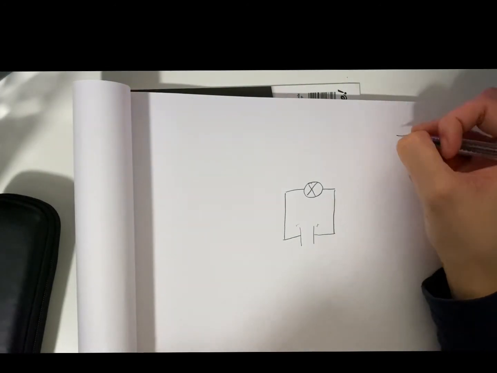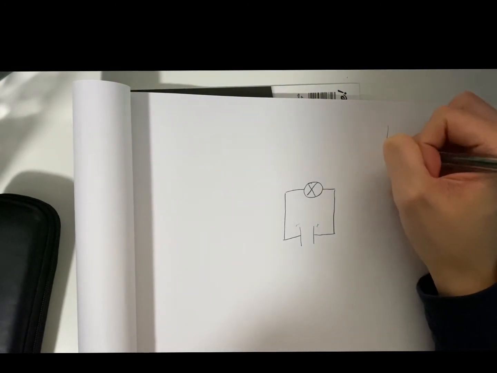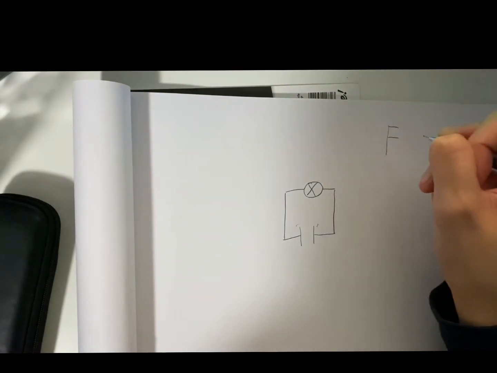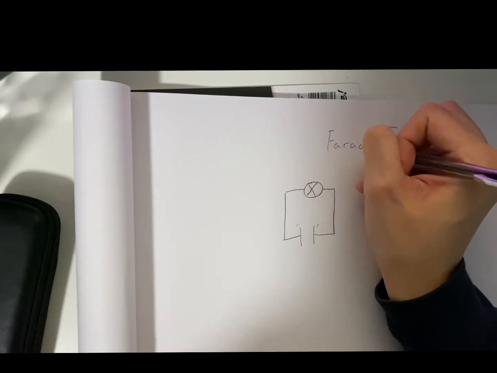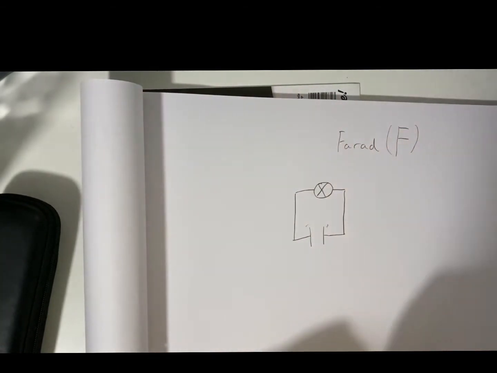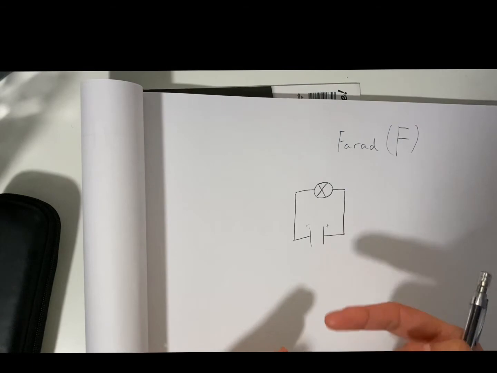So the unit for capacitance is farad, which is F. I'll write it over here. That's our unit for capacitance. And so you know now that capacitors give us the ability to store charge, and we can better use that charge in its transfer of energy within our circuits, like what we did with the light bulb here.